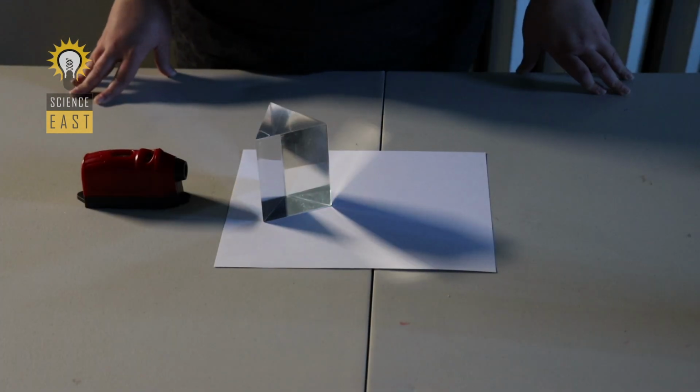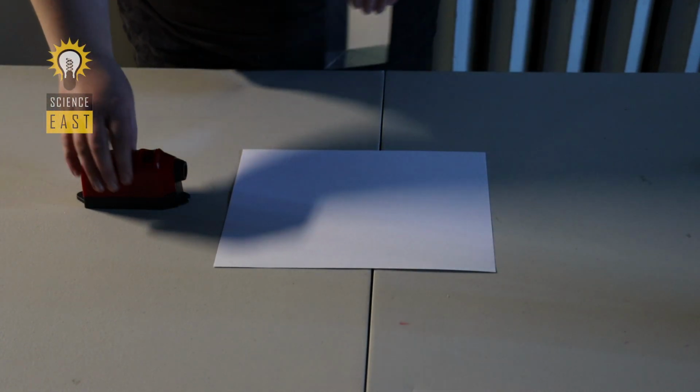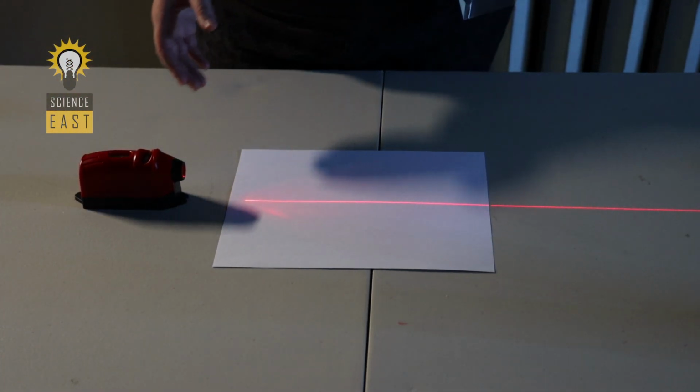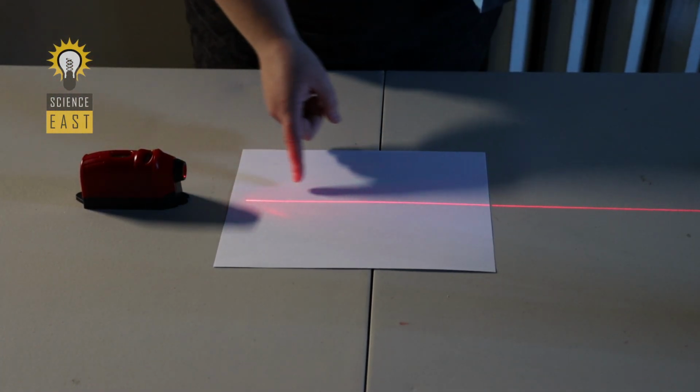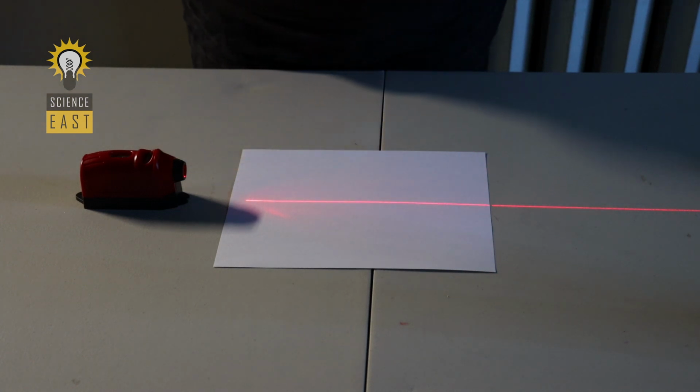So how does refraction work? Well, here I have a red laser. Let's see what happens when I turn it on. So the really special thing about lasers is that they emit light at just one wavelength. So here you can see we have red light.